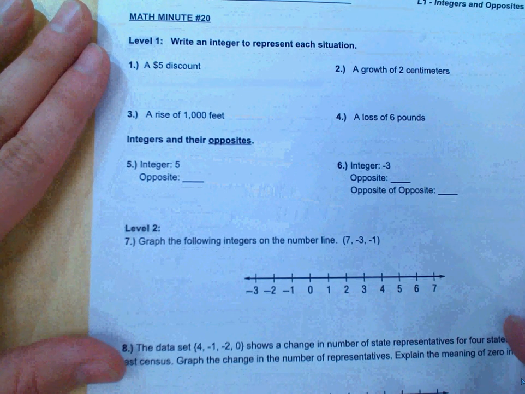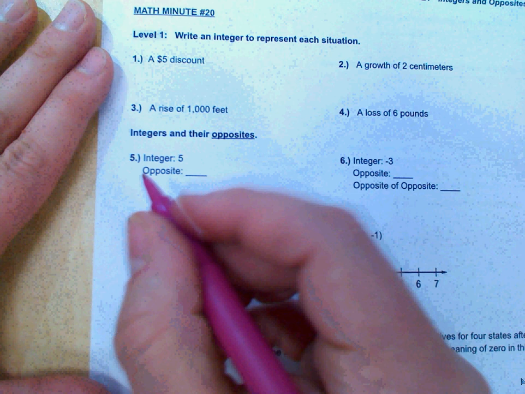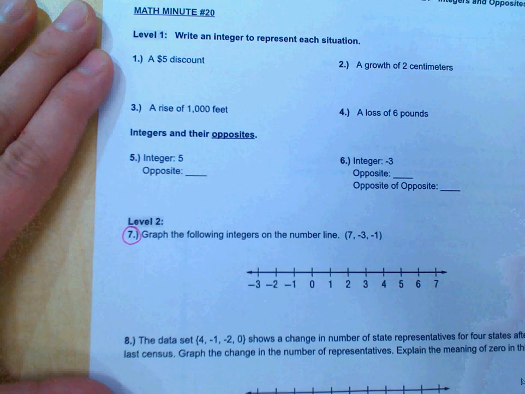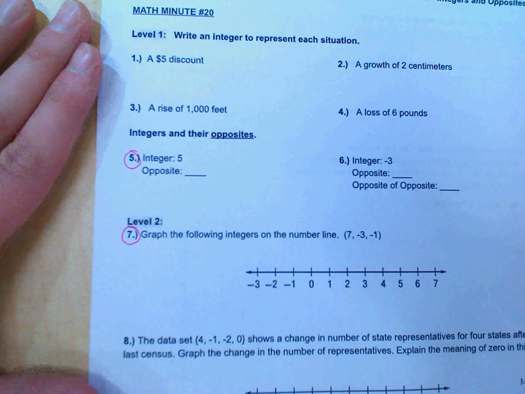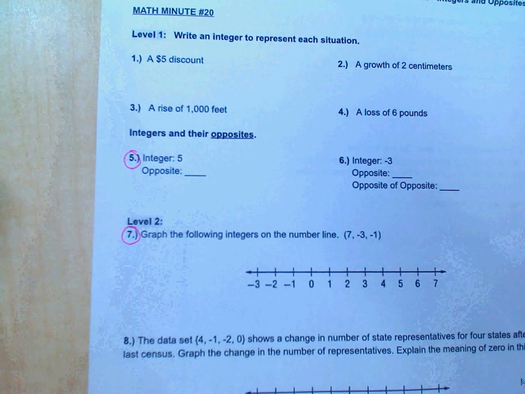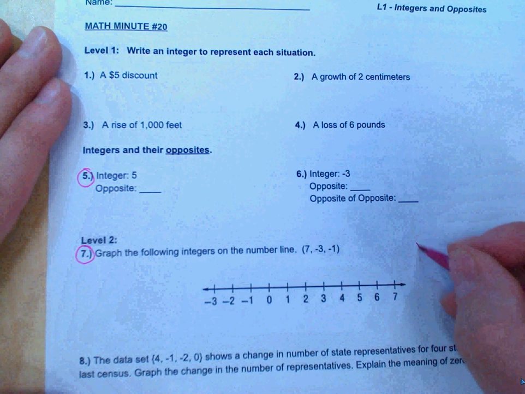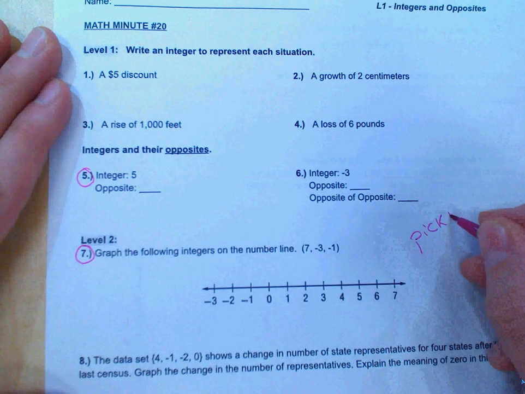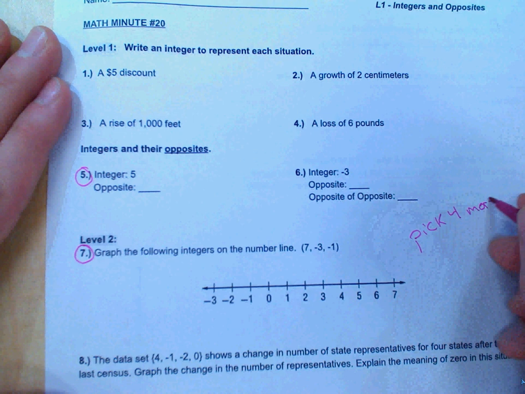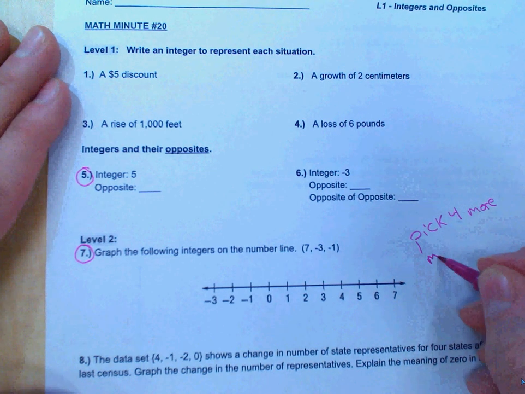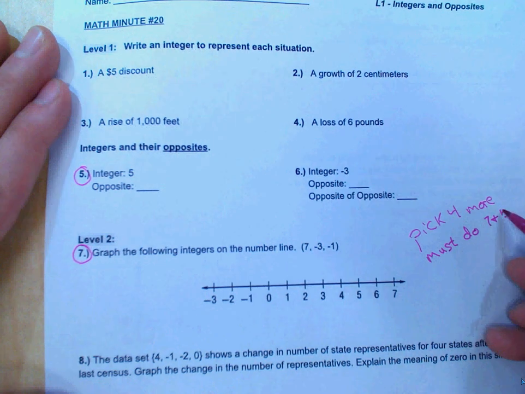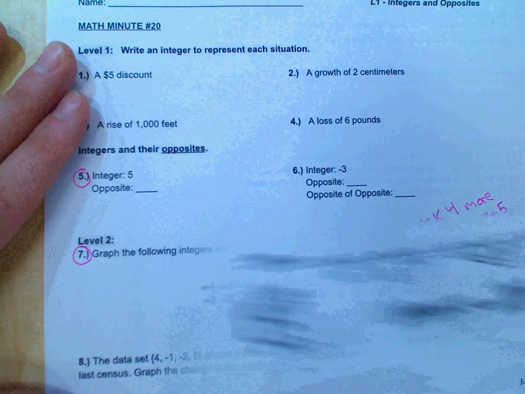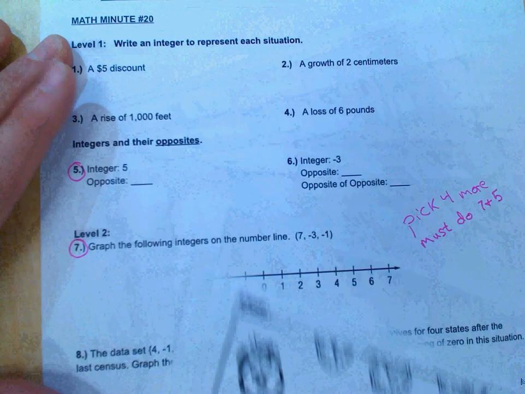All right. For your homework, okay, I want you to do number 7, number 5, and then you can pick the remaining 4 from there. But you must do 7 and 5. Plus your math minute. Okay?